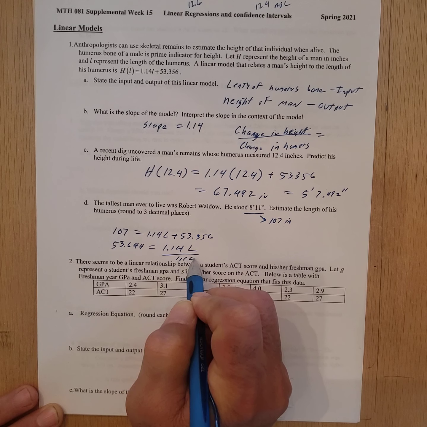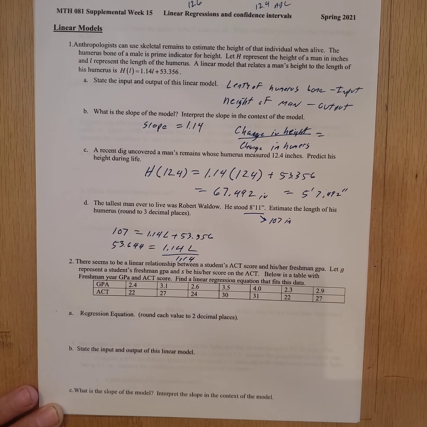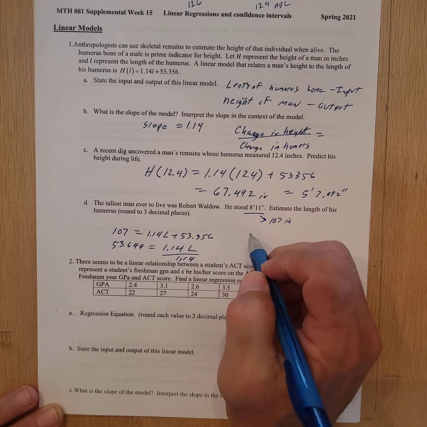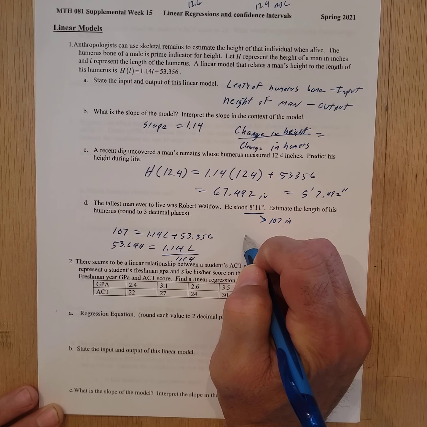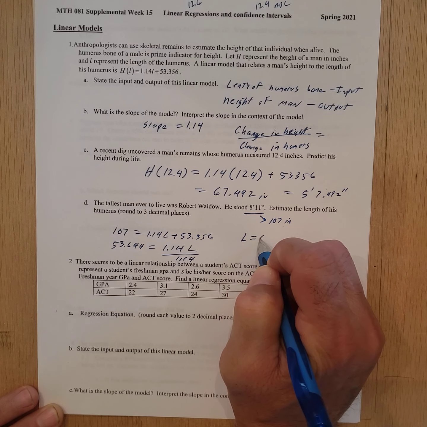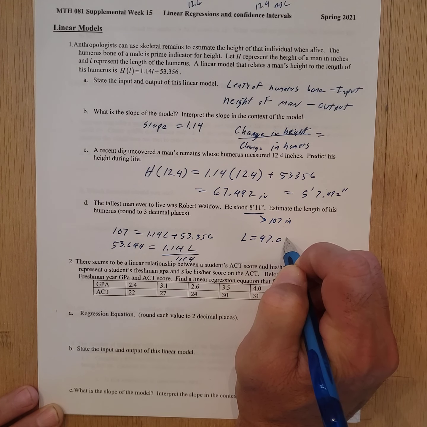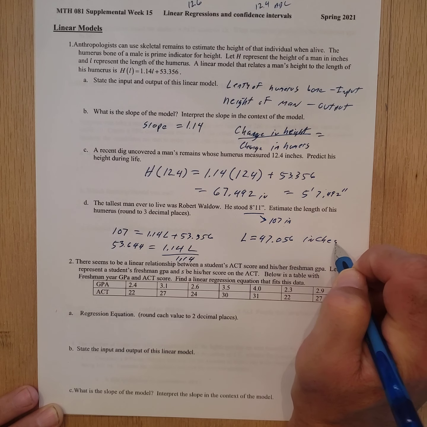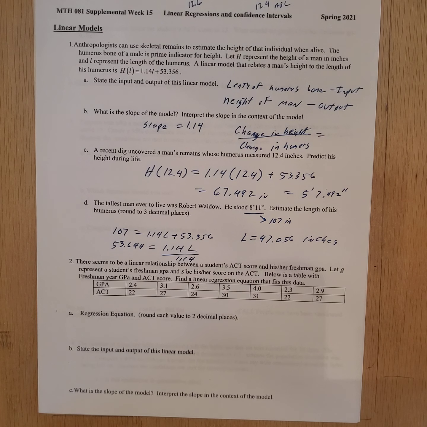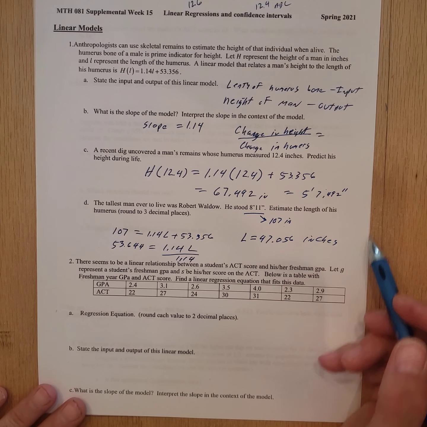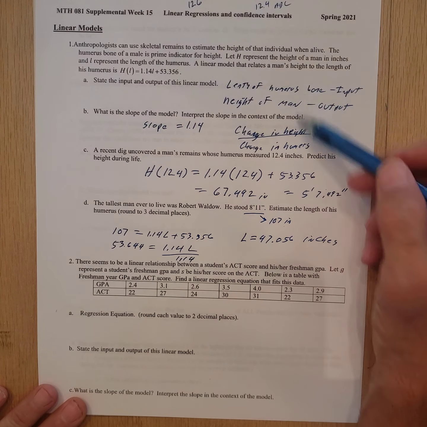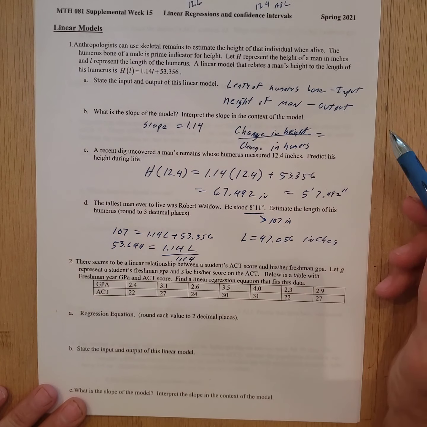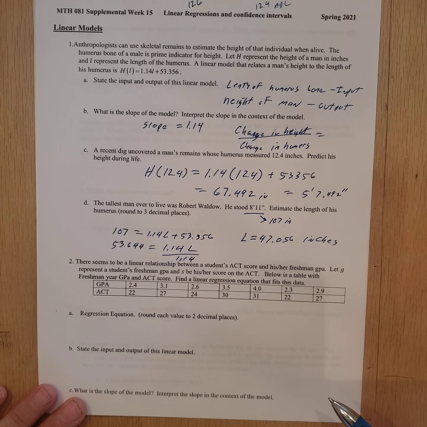Divide by the 1.14, and I'm getting his humerus bone would have been 47.056 inches. So very tall. Okay? So once we use regression, we come up with this equation. We can use it to make predictions about other things.